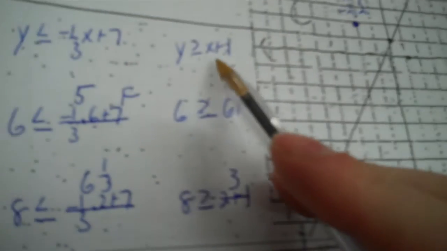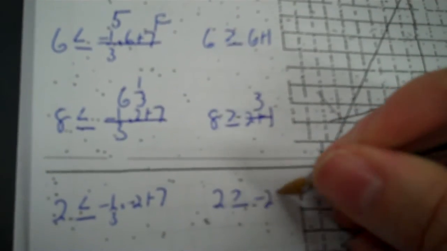Let's go with C. Put 2 in the Y. Take your X's and put -2 in, so -1/3 times -2 plus 7, and then -2 plus 1.